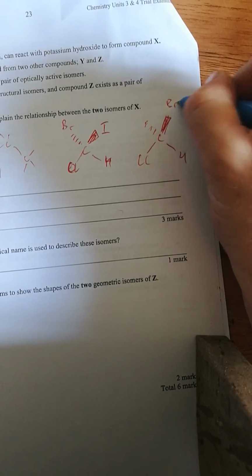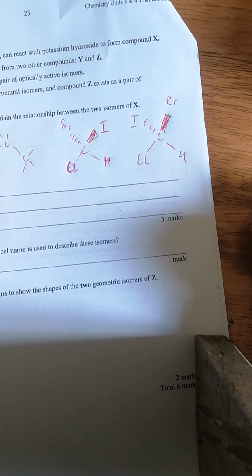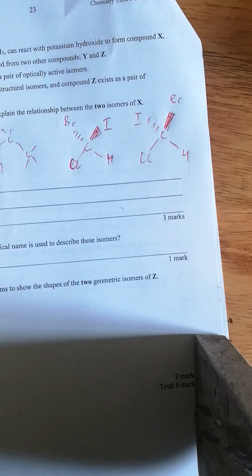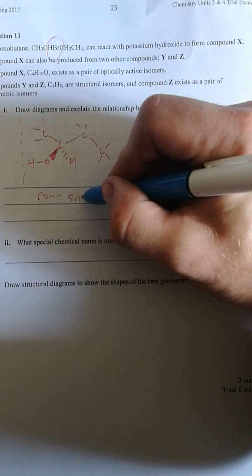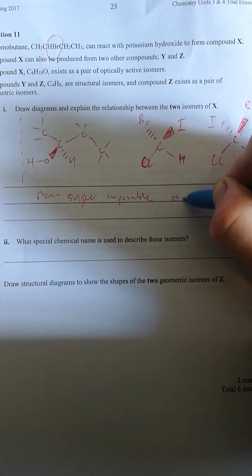So that would now be Br and I. So you've got two different ways of drawing pairs of optical isomers. When you're explaining the relationship, you say that these are optical isomers, meaning that they're non-superimposable mirror images of each other. Non-superimposable mirror image.